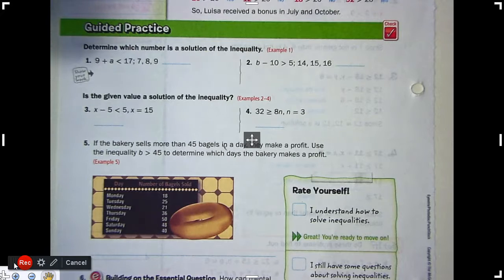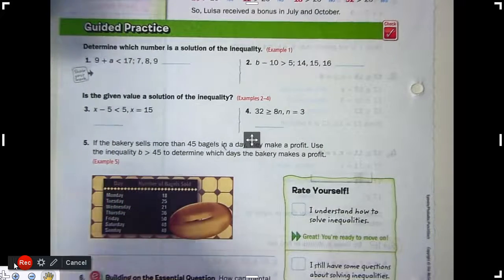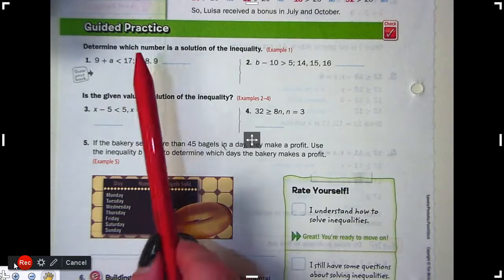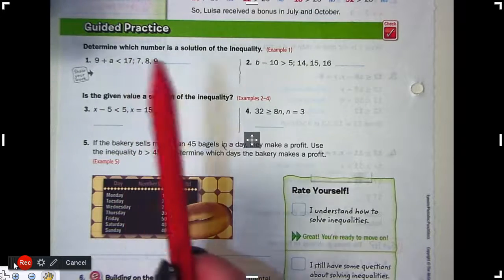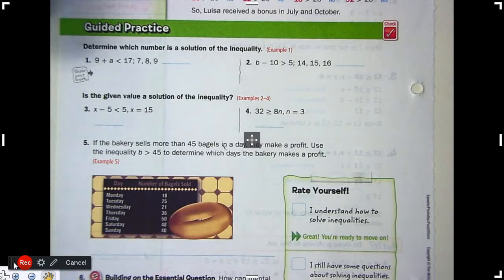All right, determine which number is a solution of the inequality. So this is saying 9 plus a number is less than 17. And here's our answer choices. Is it 7, 8, or 9? Is 9 plus 7 less than 17? 9 plus 8, or 9 plus 9? Which one is less than 17?